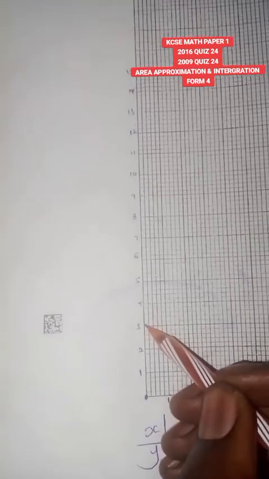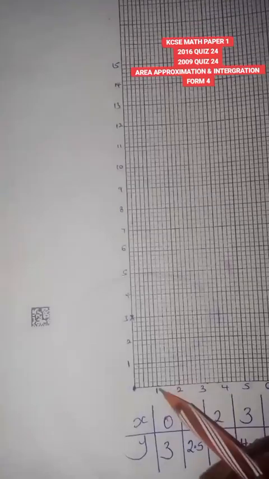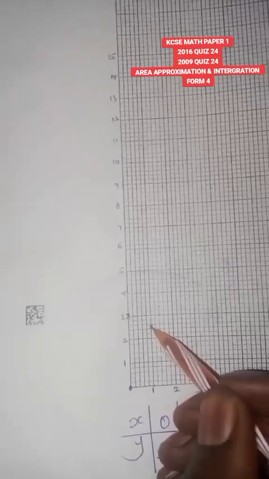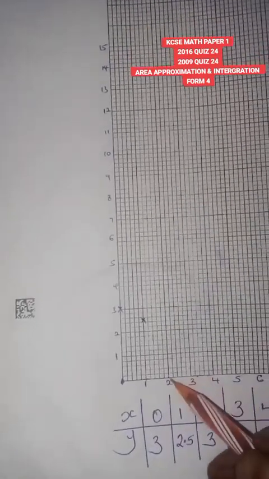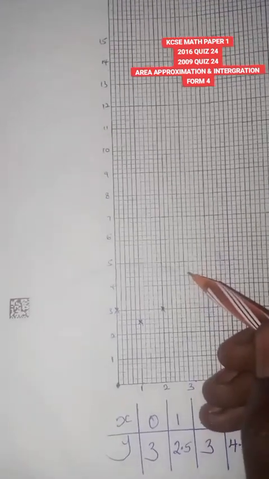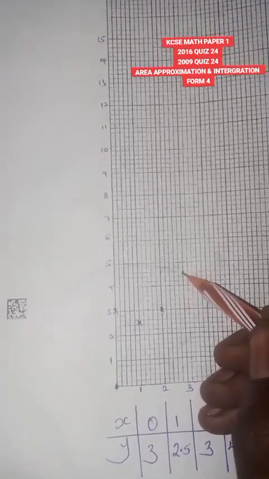To plot, from 0 we go to 3, that is the first point. Then I'm going to plot the rest, 1 and 2.5 is there. So that's the trend, 2 and 3. You can see the curve is going up. So 3 and 4.5 somewhere there. So I have my points plotted.